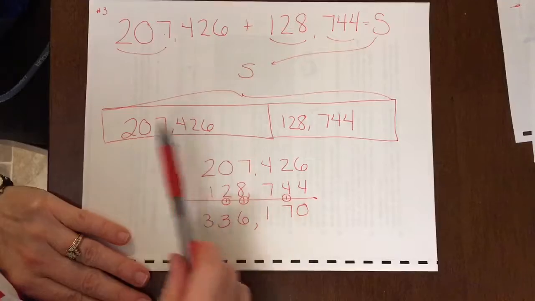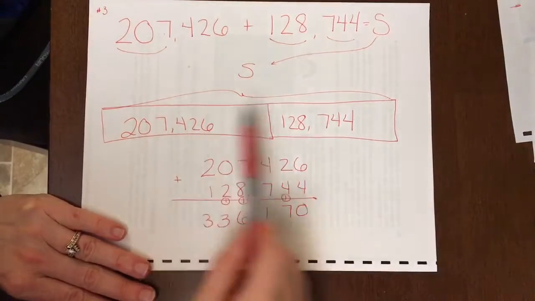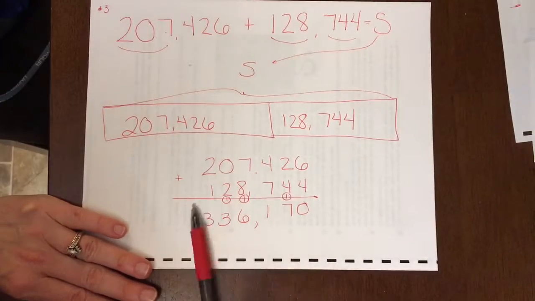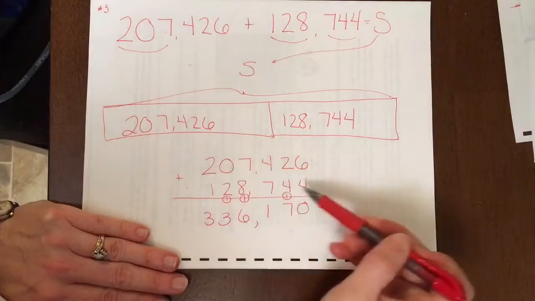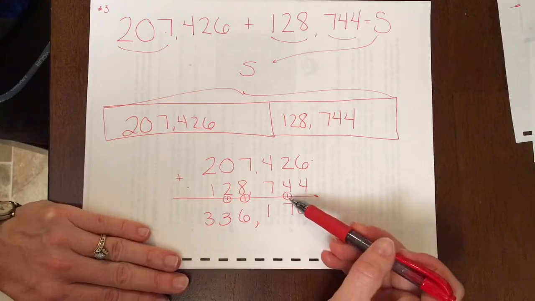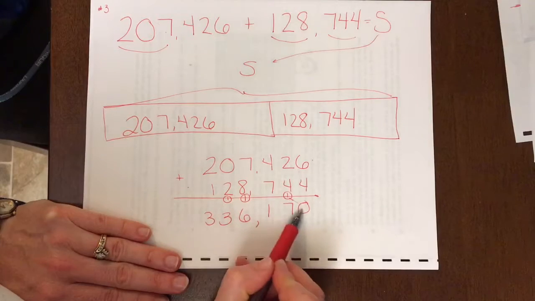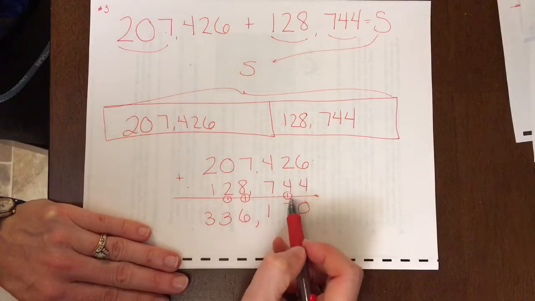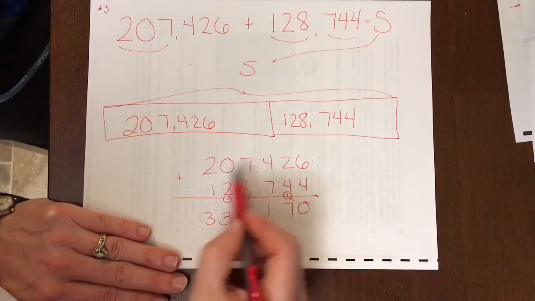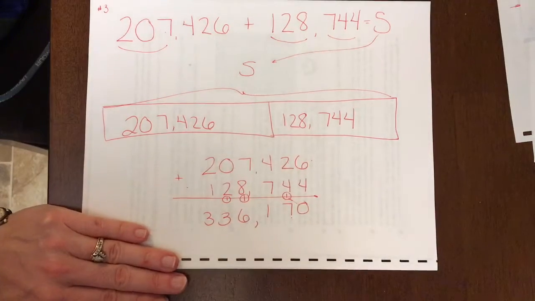You should see that I've put my parts into my tape model, and I've added them up below. 6 plus 4 was 10. I bundled it and made that 10 ones into a 10. So you can see how it looks like a 10 here. 2 plus 4 plus 1 gives me 7. 4 plus 7 gives me 11. 4 hundreds plus 7 hundreds is 11 hundreds.